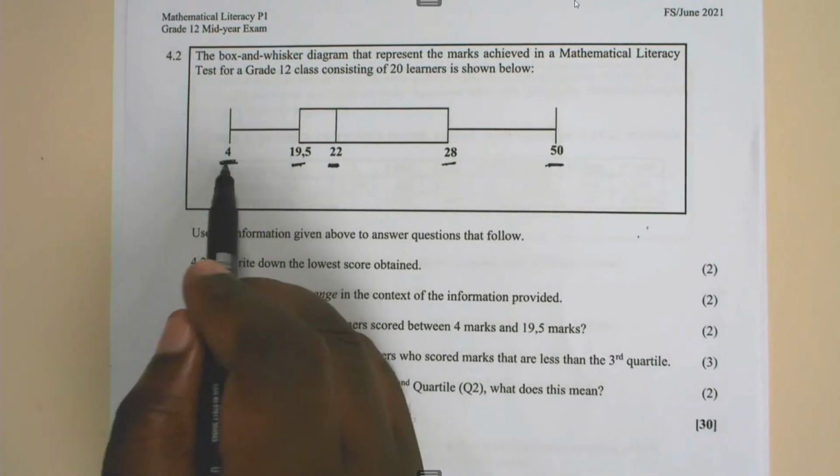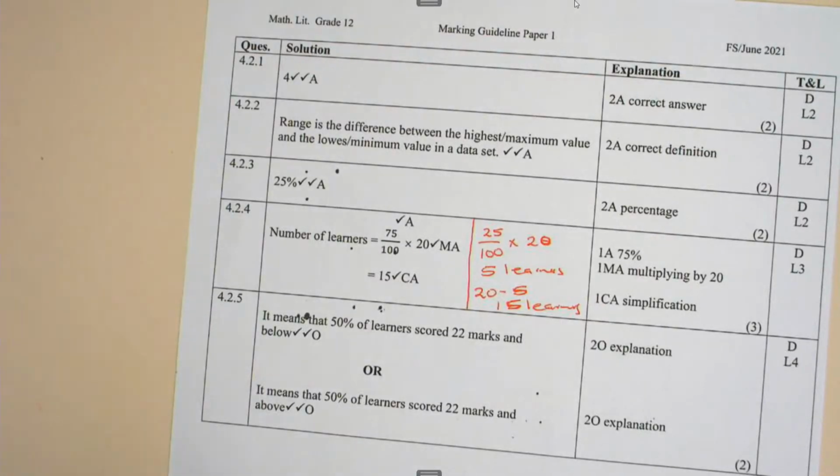Write down the lowest score obtained. The lowest score obtained should be 4 according to our information. Let's look at the possible answer.